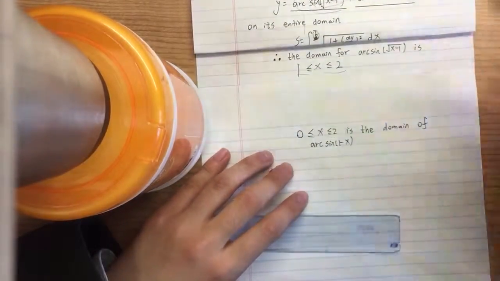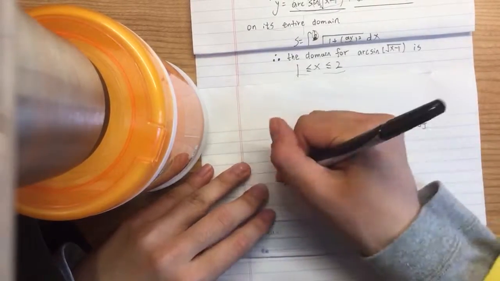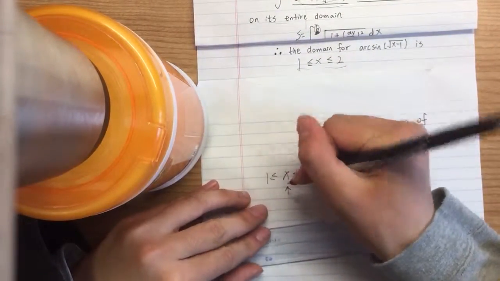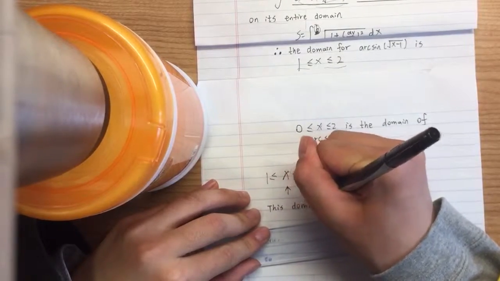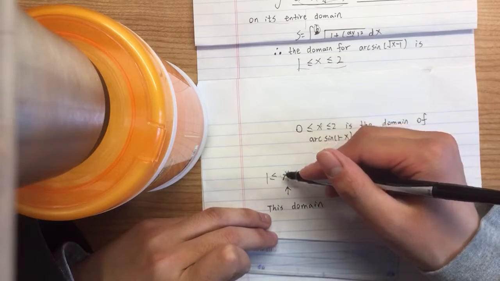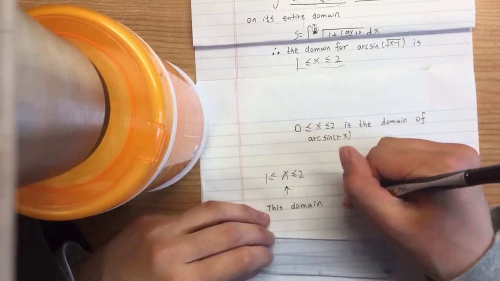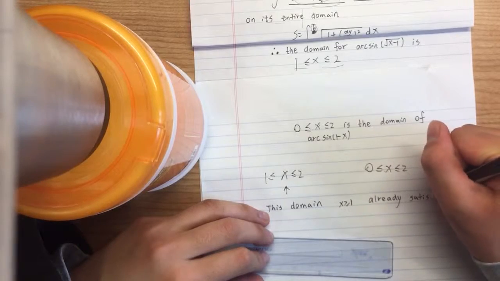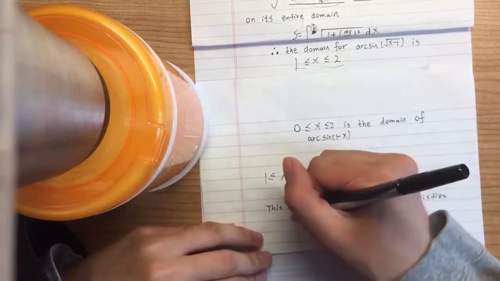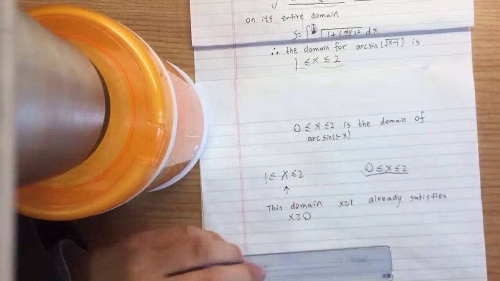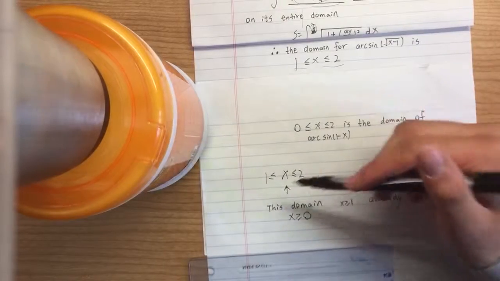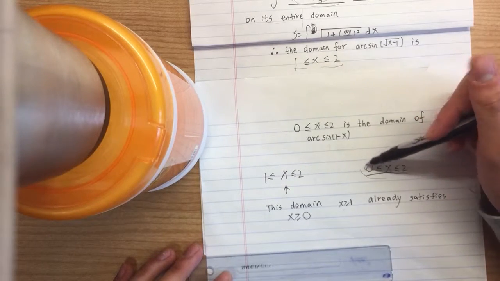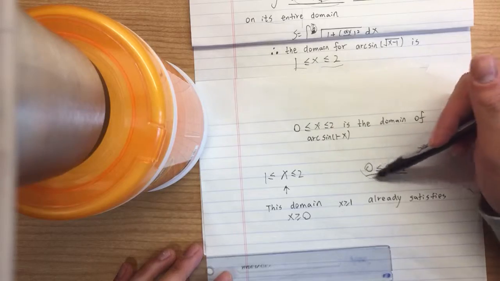So let's say that this domain here, which is x greater than and equals to 1, already satisfies this domain here, x greater than and equals to 0.